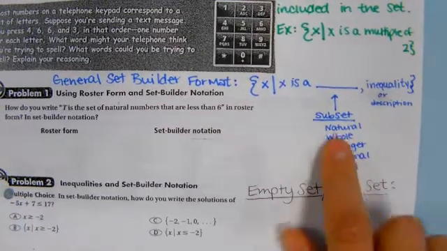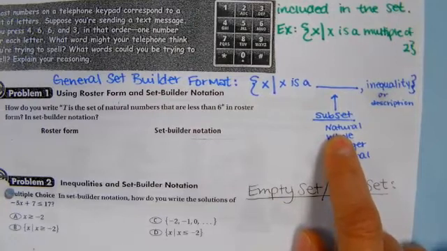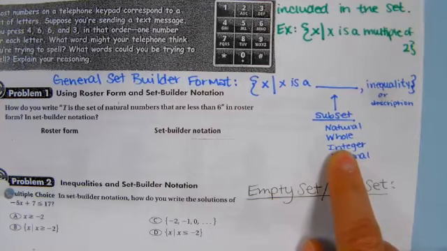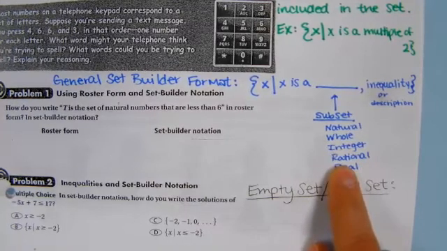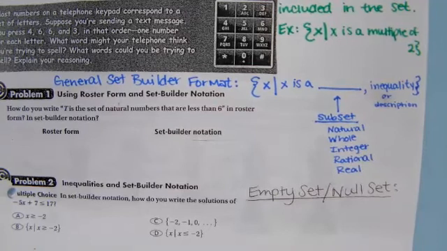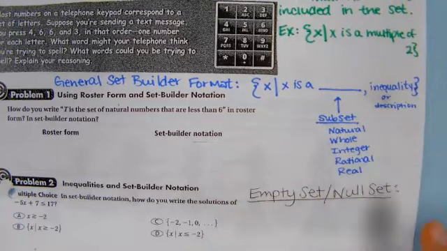Remember, natural numbers are the counting numbers. If I ask a 4-year-old to count to 10, what do they start with? 1, right? So it's 1, 2, 3, 4, going on up. Whole numbers, the only difference is now it includes what? 0. Integers now include the negatives, right? And then the rational numbers, all the fractions, right? And then the real numbers are any of the numbers, including the fractions, they can be the whole set, right? And then there's irrational, which we aren't going to be using in this lesson.